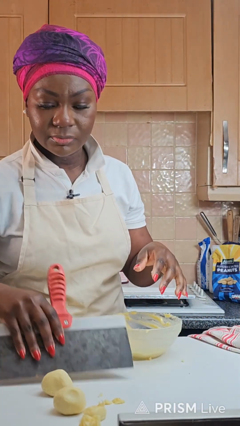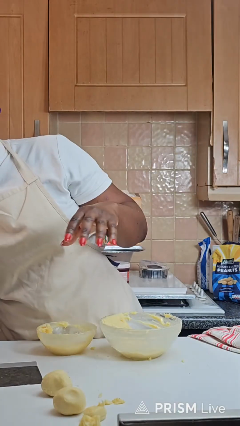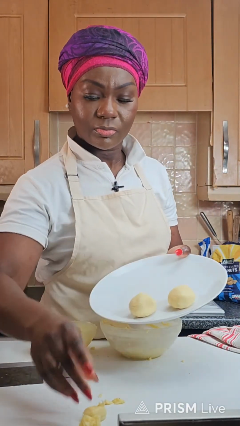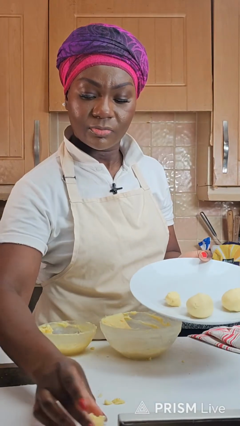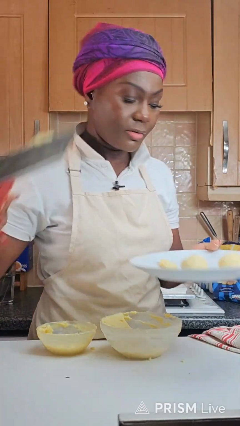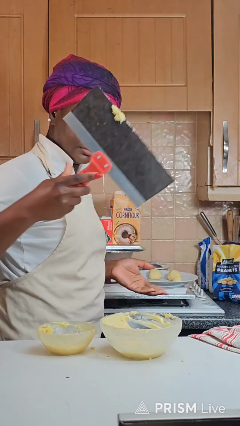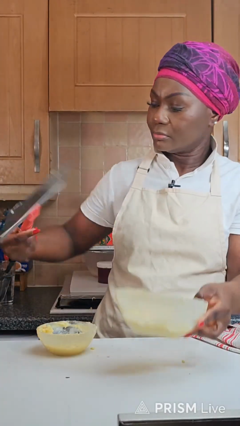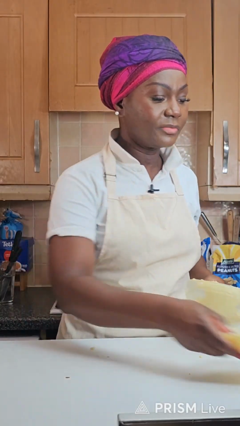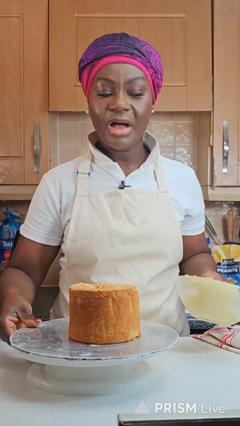Okay. There you go. Right. Okay. The ganache is all clear. Now our cake is back in shot.